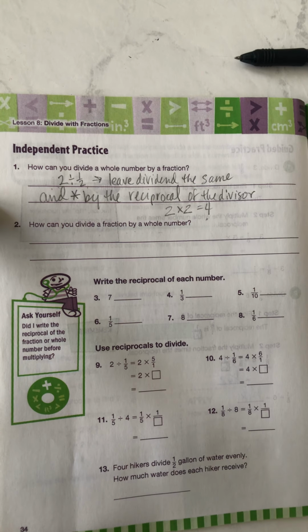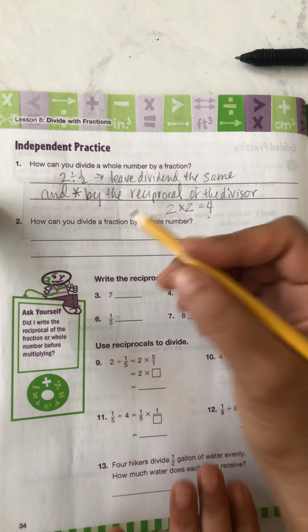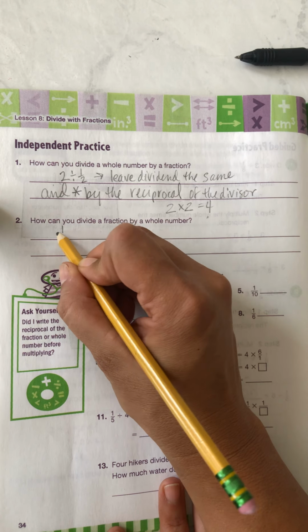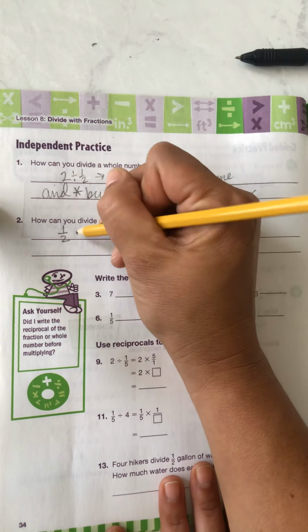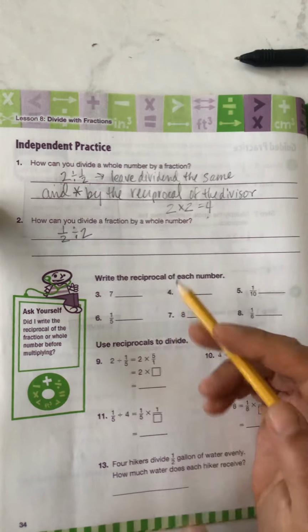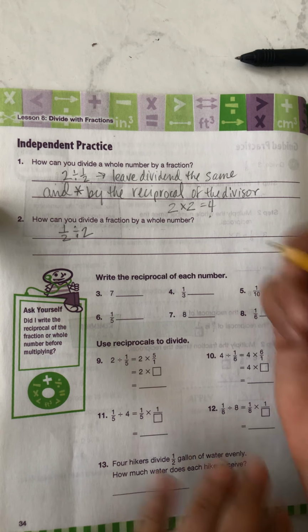How can you divide a fraction by a whole number? Same idea, but the fraction stays the same, and the whole number you change into a fraction, the reciprocal of the whole number. So for example, if we have 1/2 divided by 2, I'm trying to see if I have 1/2 and I split it into 2 pieces, what do I have?